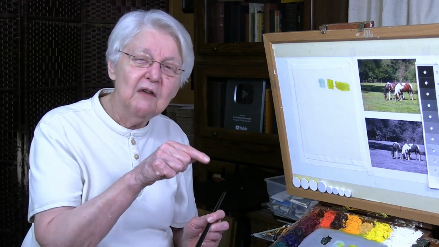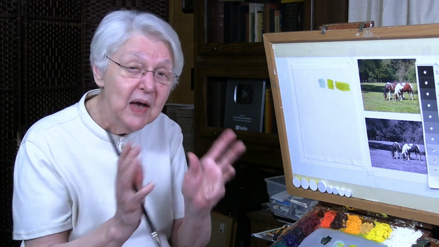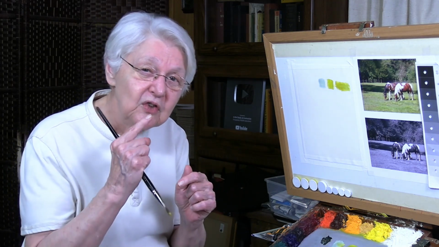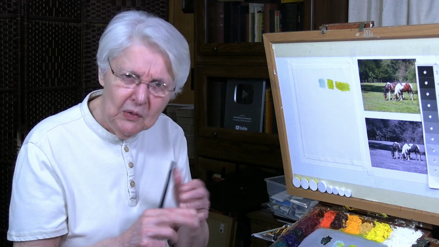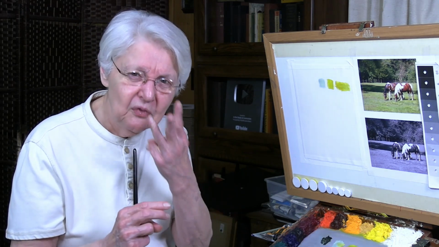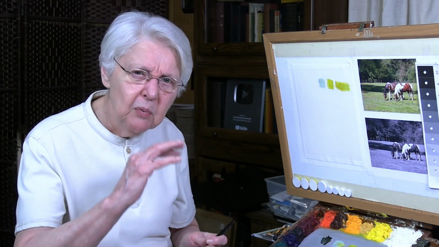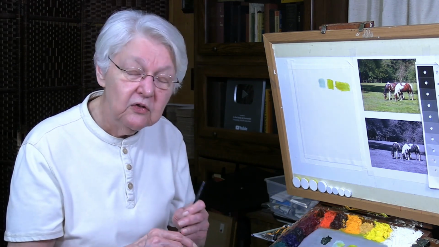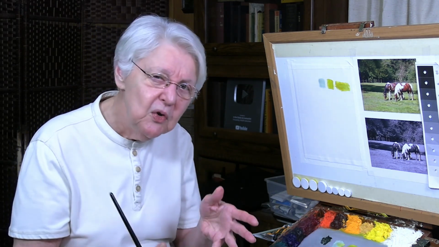So that may sound convoluted, but look, color has this magical quality. It doesn't just change in one way when you make any change in it. It changes in 3 ways. And value is probably one of the most important ways that it changes, because that interprets for you what the light's doing to it.